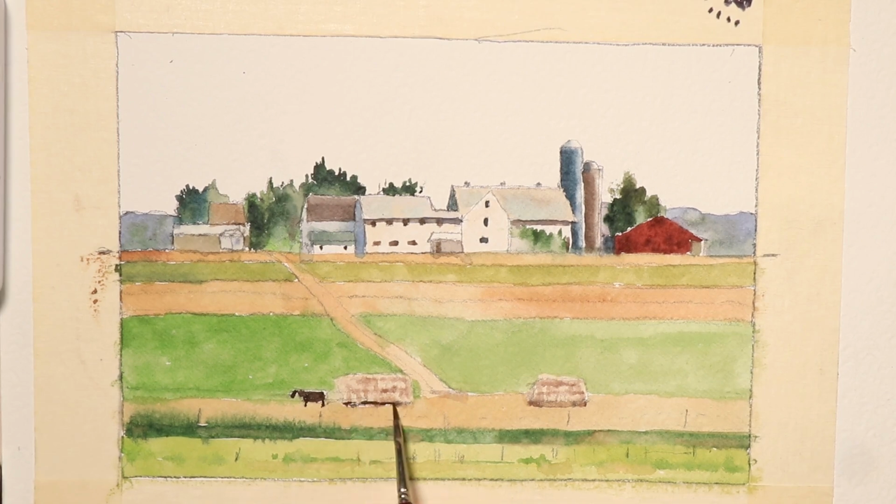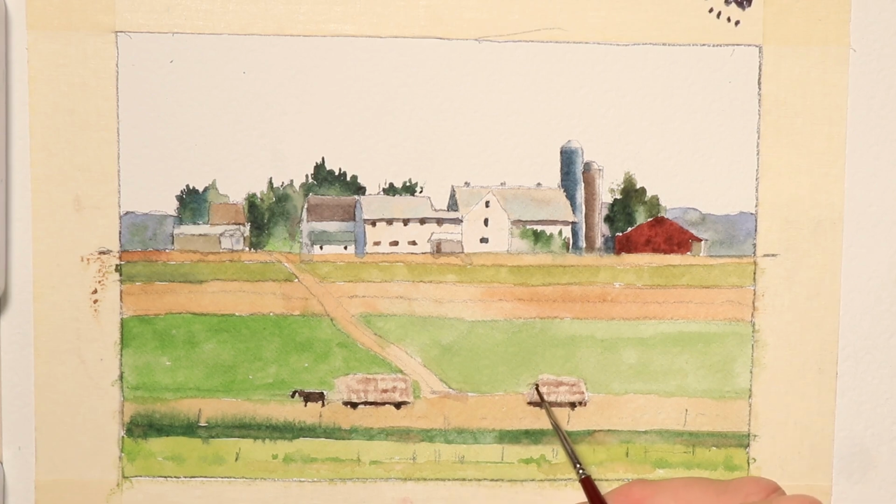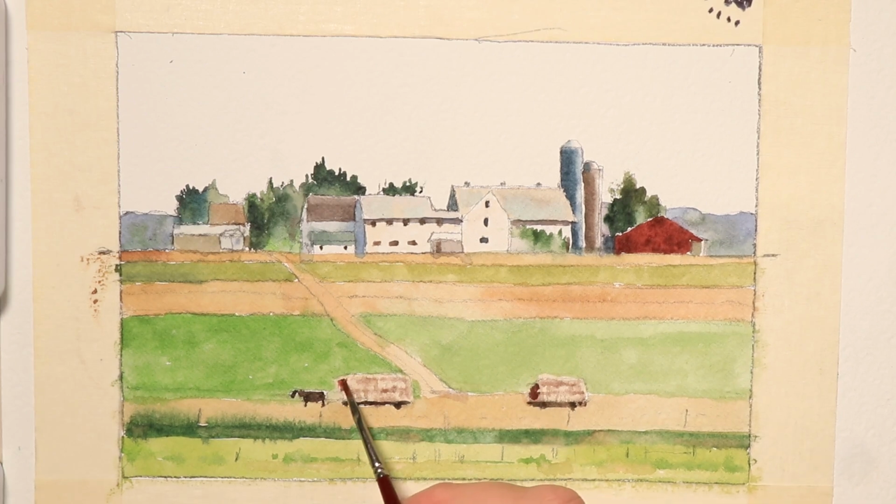A little bit of shadowing underneath the cart. So we have our carts here and a little bit of shadow there, maybe a little bit of red in the shadow, like this over here.